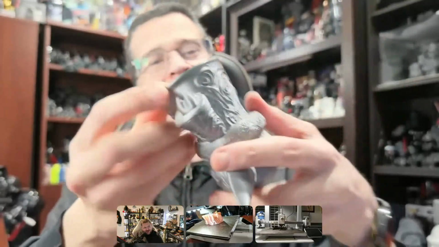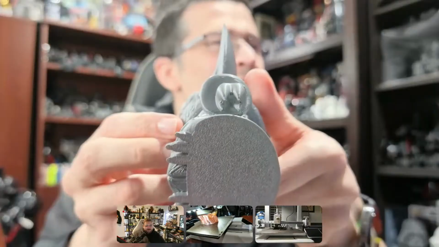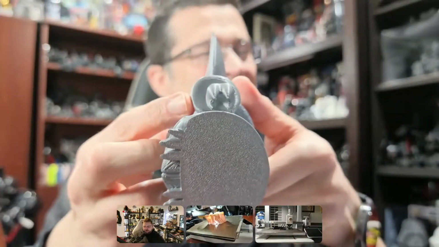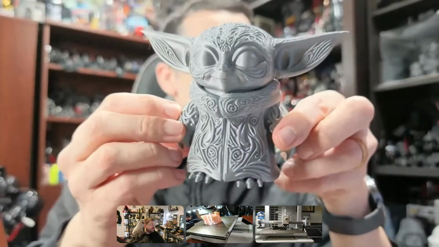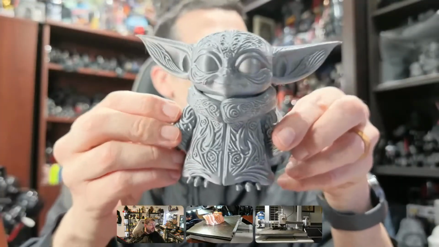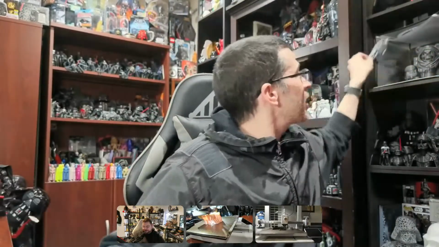It's definitely AI because of the hands. See if I can get the angle just right. The hands have like two claws on the inside, like two thumbs. But I'm like, dude, that is just too good. Yeah, the ornate nature of this Grogu, easily a favorite model this past week.